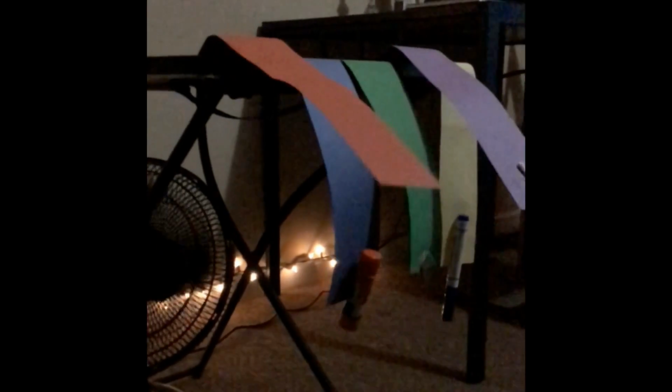As you can see, some strips move further and some barely moved at all. This is because some strips are lighter and some are heavier. Because of this, the wind cannot affect the heavier ones as well as the lighter ones. Let's categorize from light to heavy.